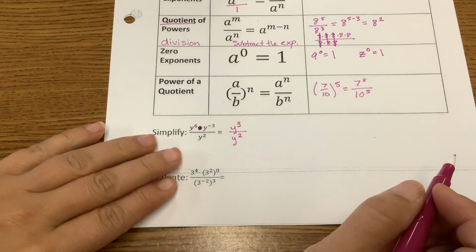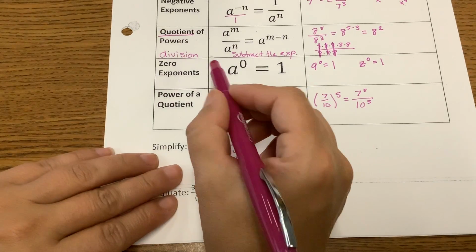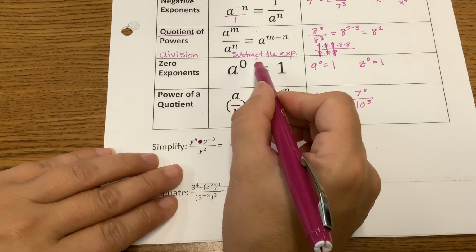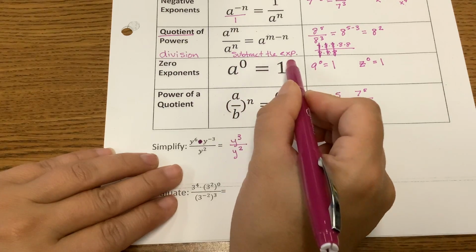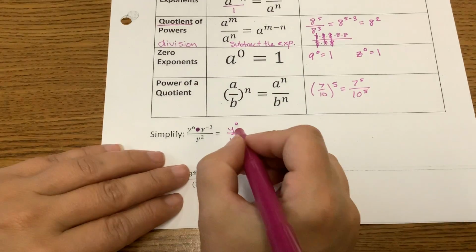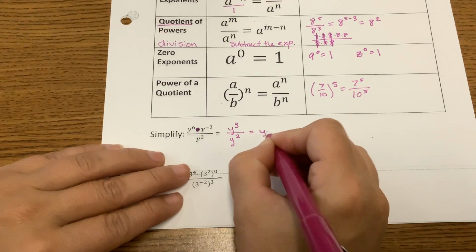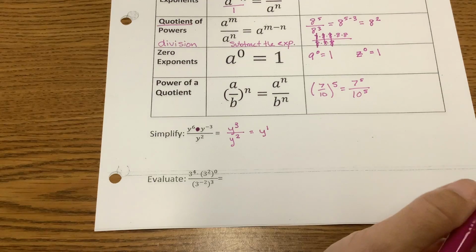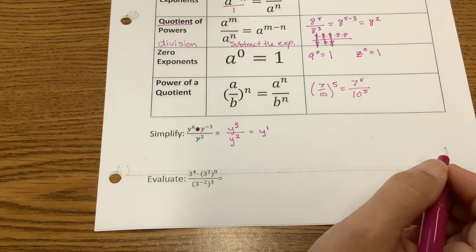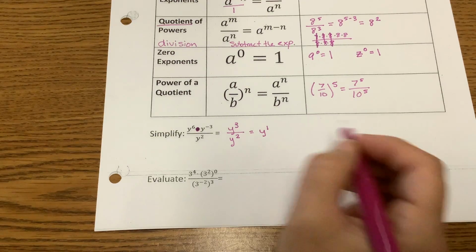Okay, and so now I have a quotient of powers, and so when I'm dividing, what do I do with the exponents? I subtract, and so 3 minus 2 is 1, so I have y to the first power. And what is y to the first power? Y.